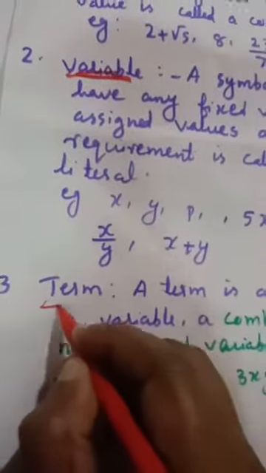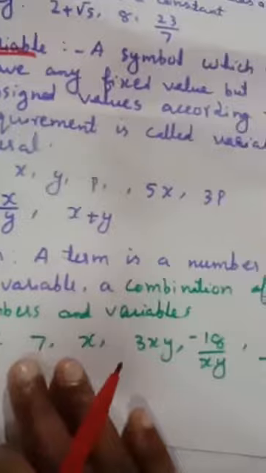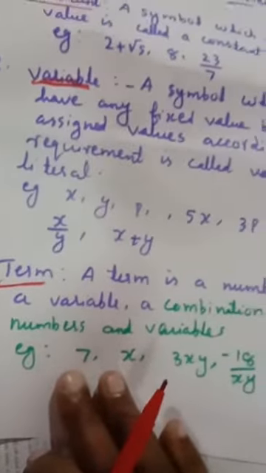Next one is term. What do you mean by term? A term is a number or a variable or a combination of numbers and variables.